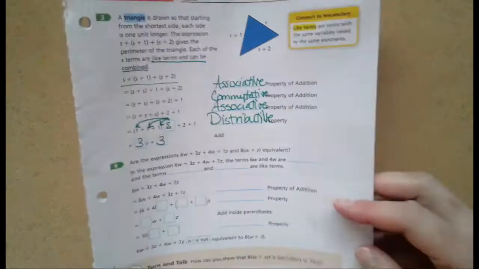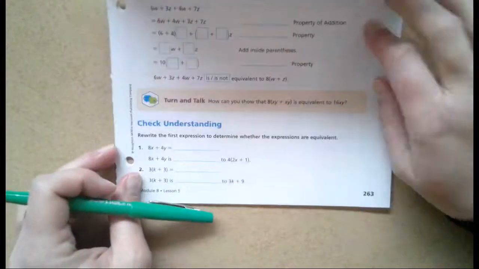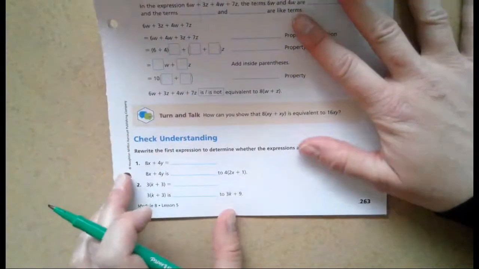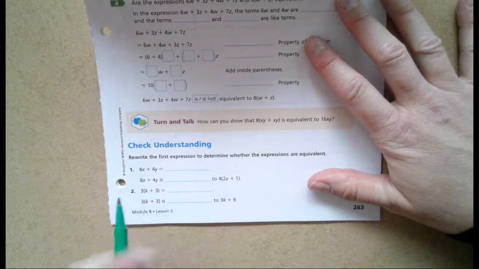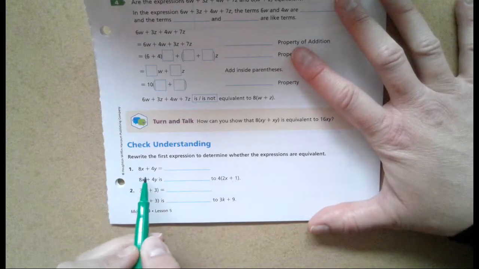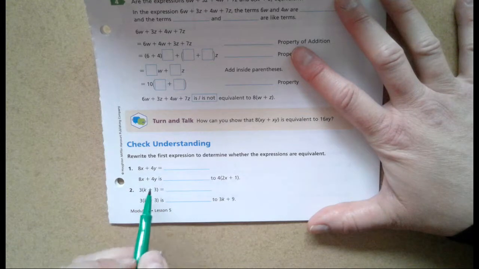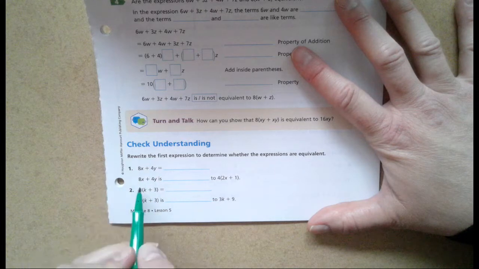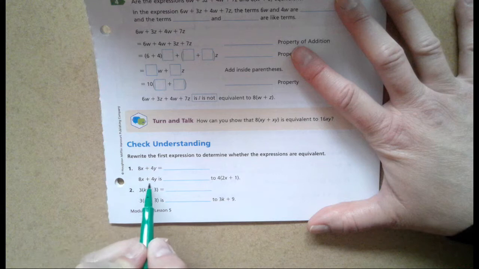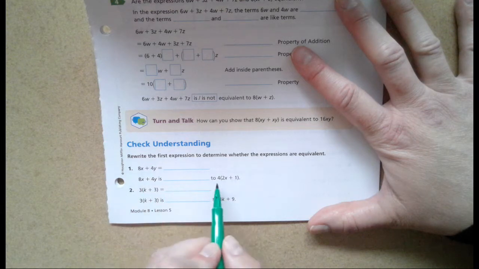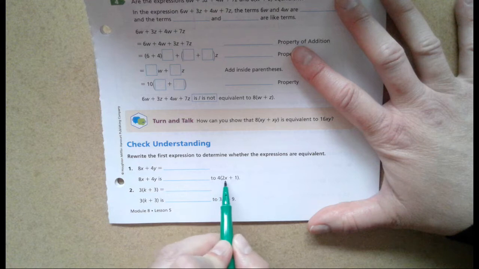We're going to skip down here to the bottom, and we are going to do the check understanding real quick, because that's about all we have time for. So we have to rewrite the first expression to determine whether the expressions are equivalent. And we have 8x plus 4y equals something or another. 8x plus 4y is or is not equivalent to 4 times the sum of 2x plus 1.